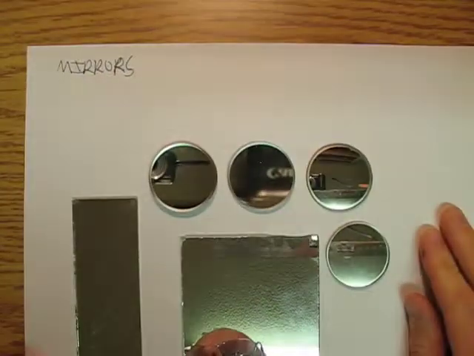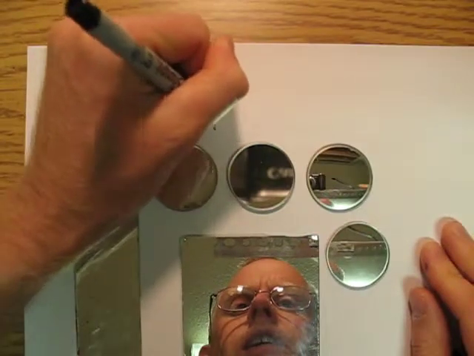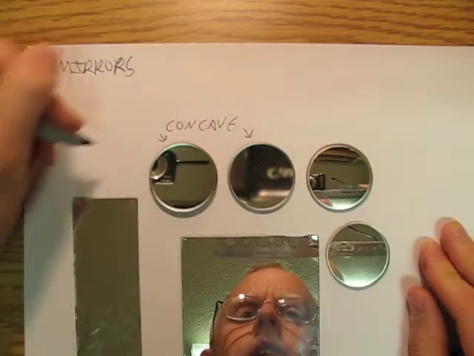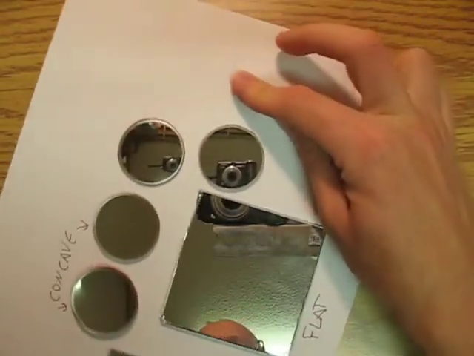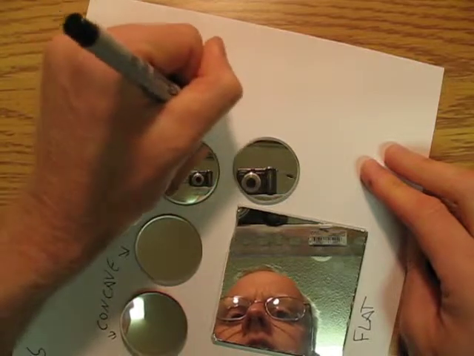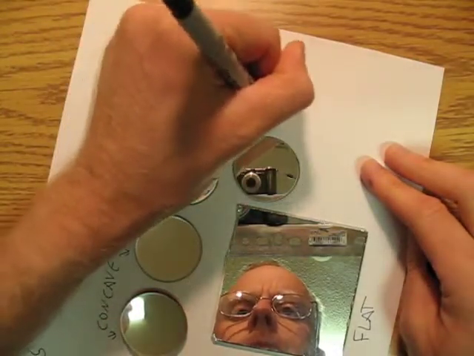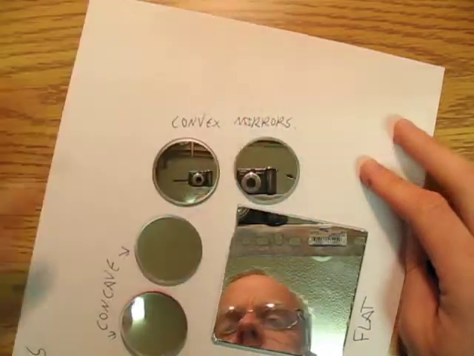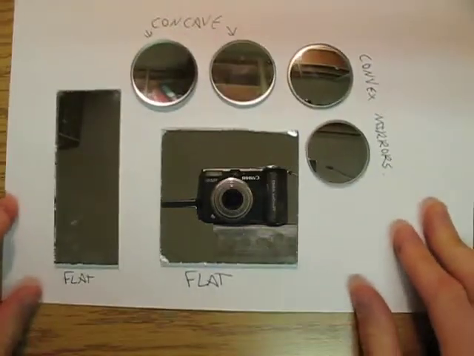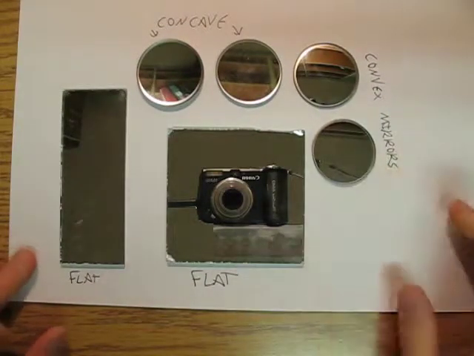These up here are concave mirrors. And then these two right here are convex mirrors. Okay, so I'll just go through them one by one. Flat, we're going to talk about that in a second.